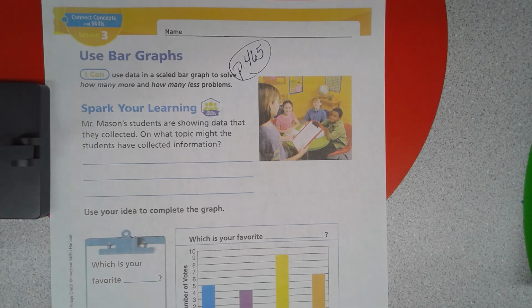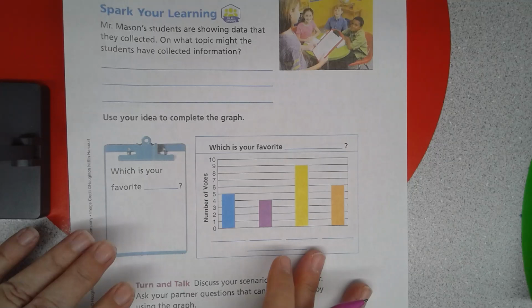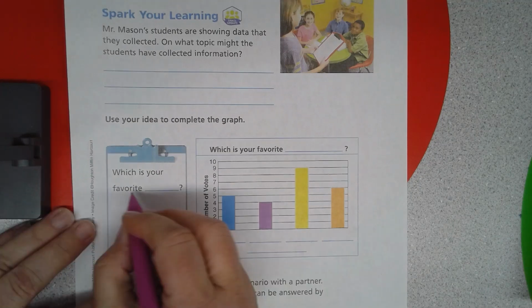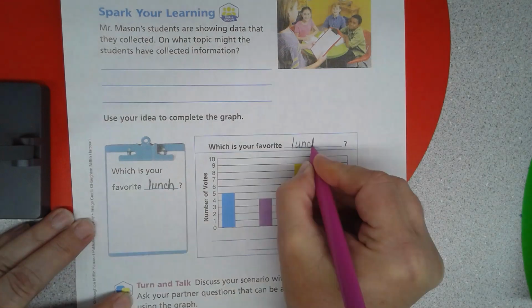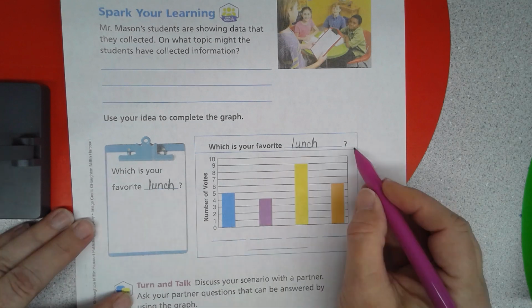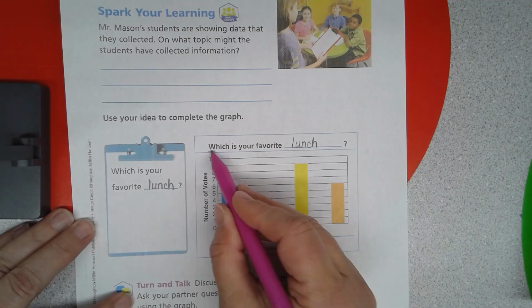So we are going to say that Mr. Mason's class is asking about their favorite lunch. So we're going to fill in lunch there, and we're going to also put that in the title here. And this title is written as a question with a question mark at the end. So that's why the only thing that's capitalized is the first letter in that sentence.